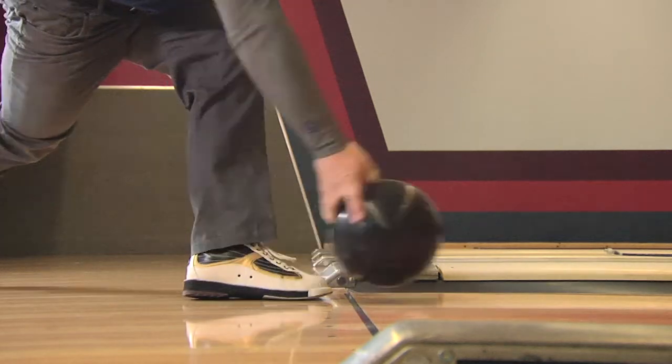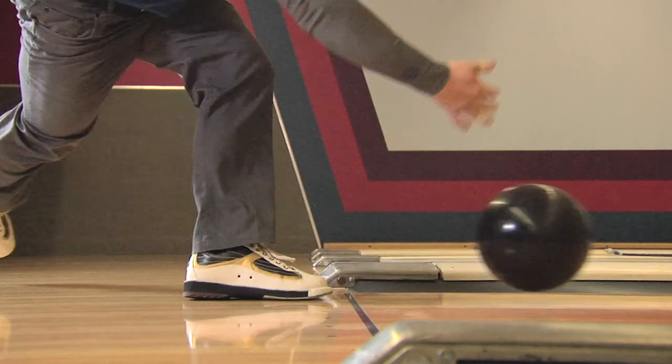Your thumb exiting easily, and then your fingers just sort of rolling out of the ball. So you're not really thinking of releasing the ball at that point. It's just rolling off your hand. Right. It's just an end result of everything else happening properly.